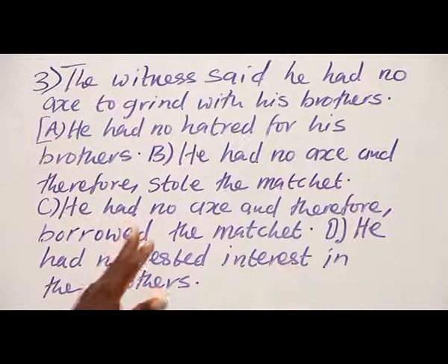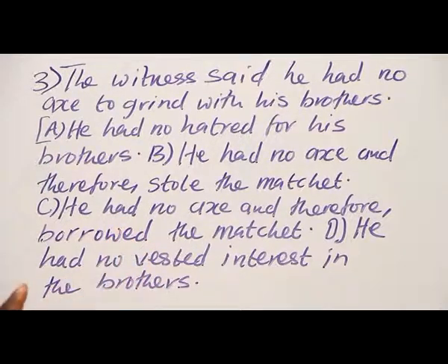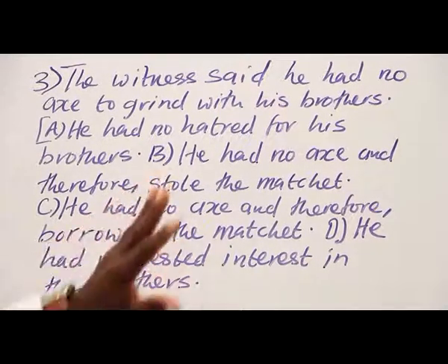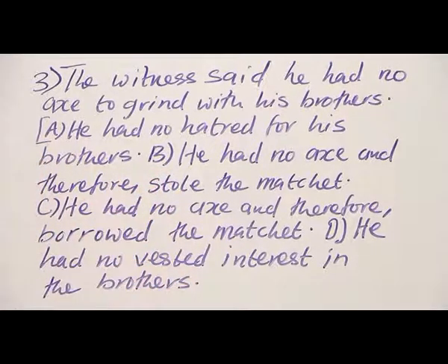Now we'll look at B. He had no axe and therefore stole the machete. This is way out literal. So remember what I told you about literal meanings. Most idioms do not get close to being literal in meaning. So we look at B and say, no, this obviously cannot be our answer.